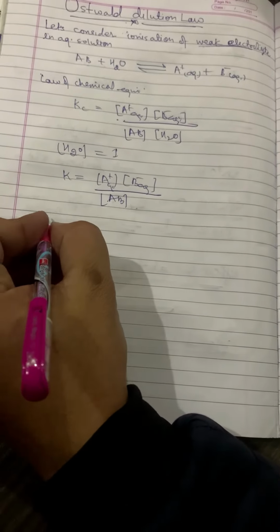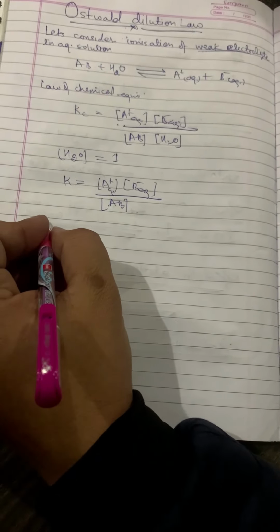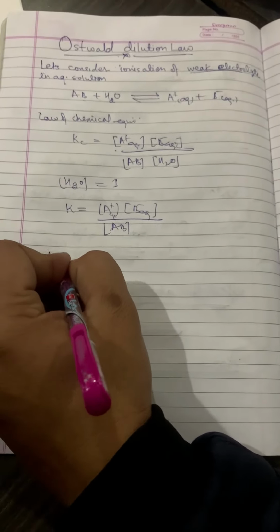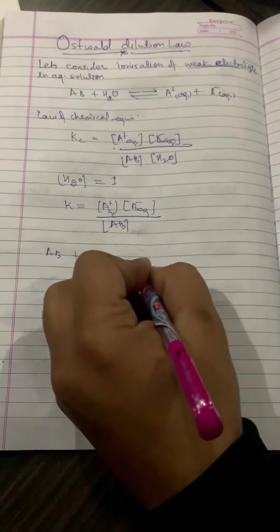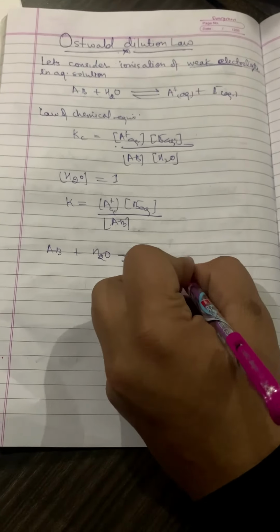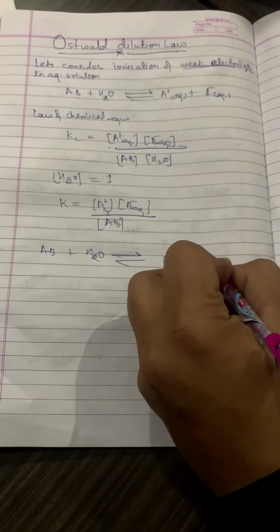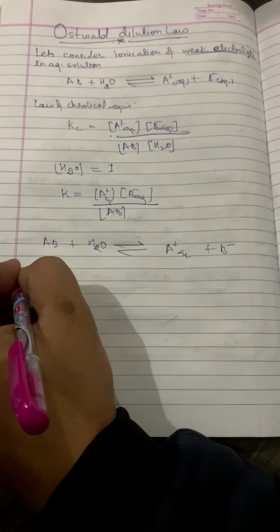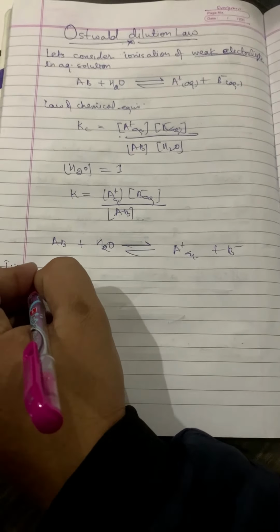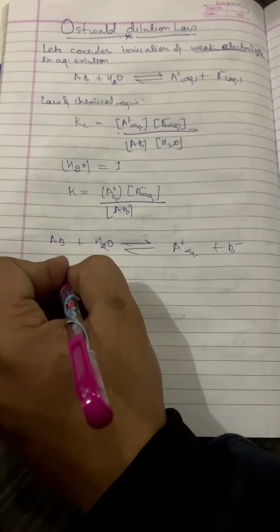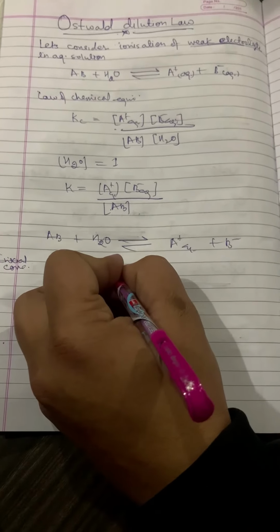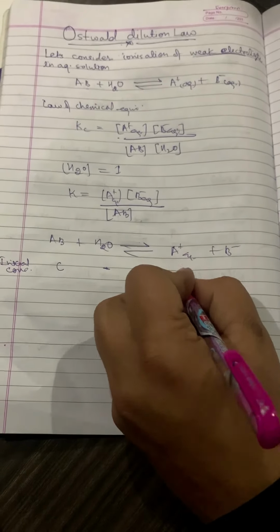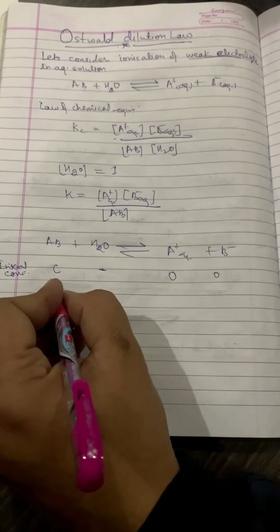Right, now we need to also do some ionization equation. Suppose AB plus H2O, I am writing it again, A positive and B negative. If you have taken initial concentration is C, so you don't need to take the concentration of water because it is constant, then the initial concentration of ions will be 0.